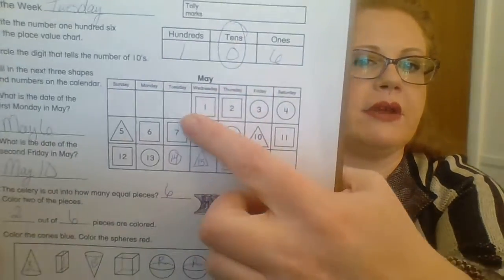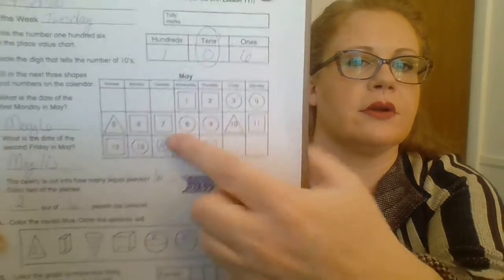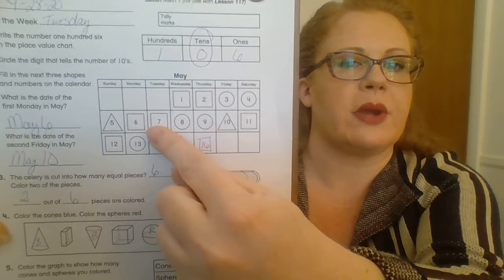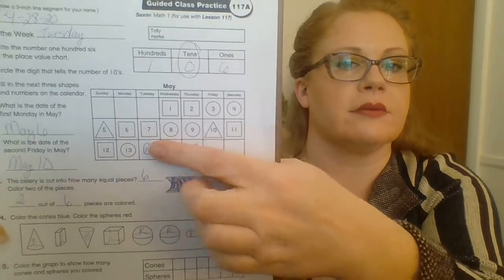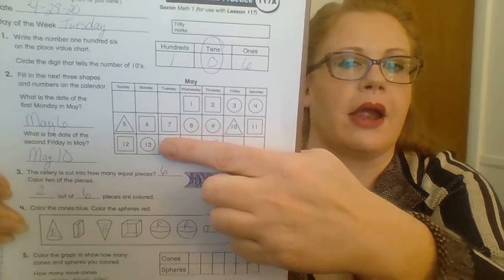Number 2, fill in the next 3 shapes and numbers on the calendar. If you look at the calendar, you have square, square, circle, circle, triangle. Square, square, circle, circle, triangle. Square, square, circle. You have to figure out what the pattern is going to be to keep going. They stop with a circle.